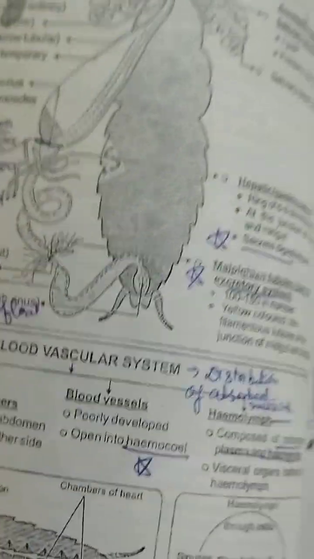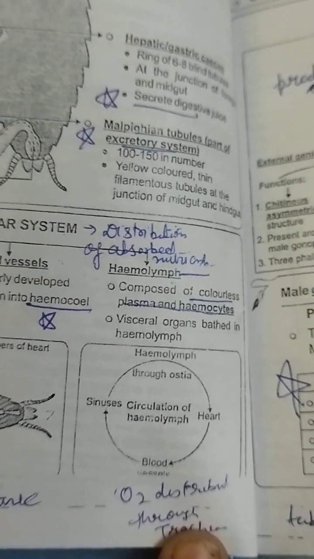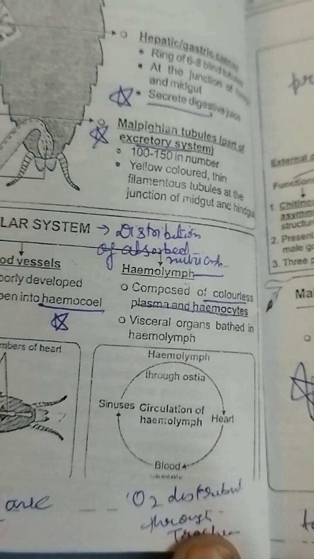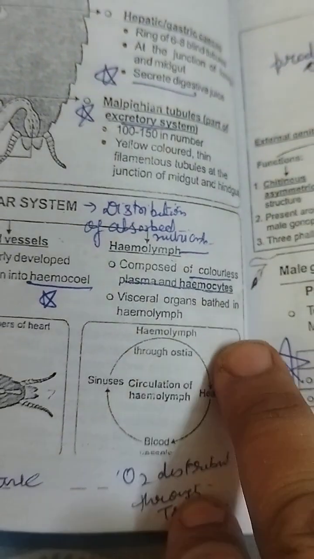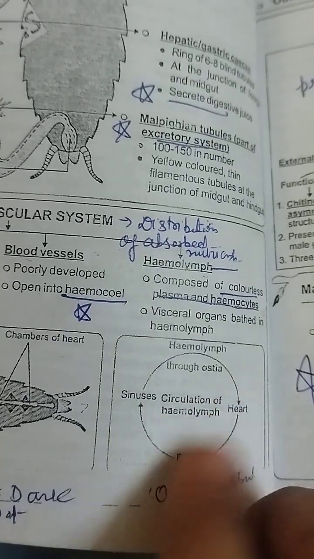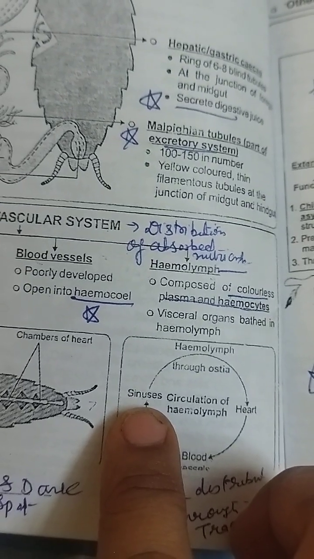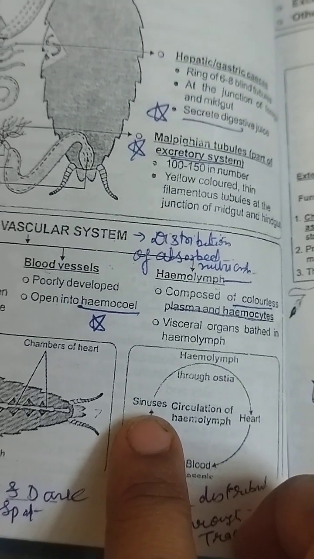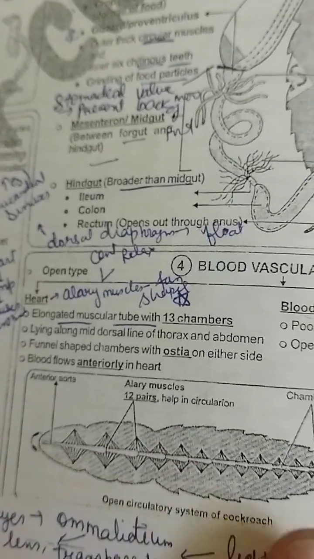So all the visceral organs are directly bathed in the hemolymph. No particular blood vessels or tube-like structures are there. It means the tissues and all the visceral organs are directly bathed in the hemolymph. This is the hemolymph. This enters through the ostia, and the second one is the blood vessels. From the heart, these blood vessels will come. Where will the blood vessels carry the blood? Directly into the sinuses. After the sinuses, the hemolymph, and through the ostia, it will be circulated throughout the body of the cockroach.